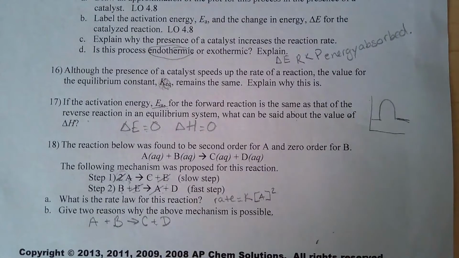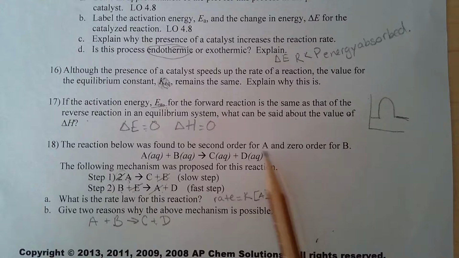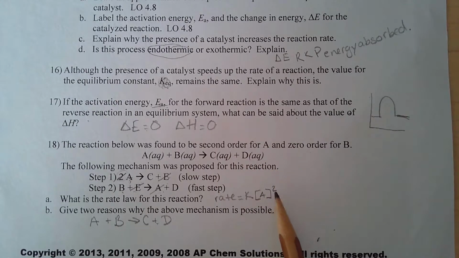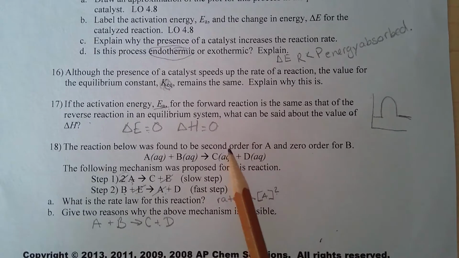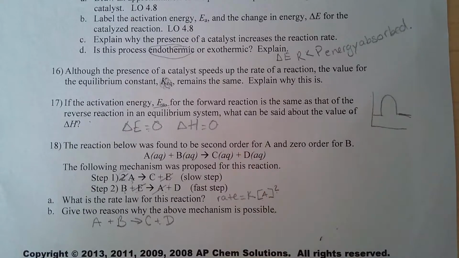And then the slow step is consistent with the rate law. The slow step is consistent with the rate law since it is 0 order for B and second order for A. So our rate law is consistent with our equation and our known order of the reactions. That's it.